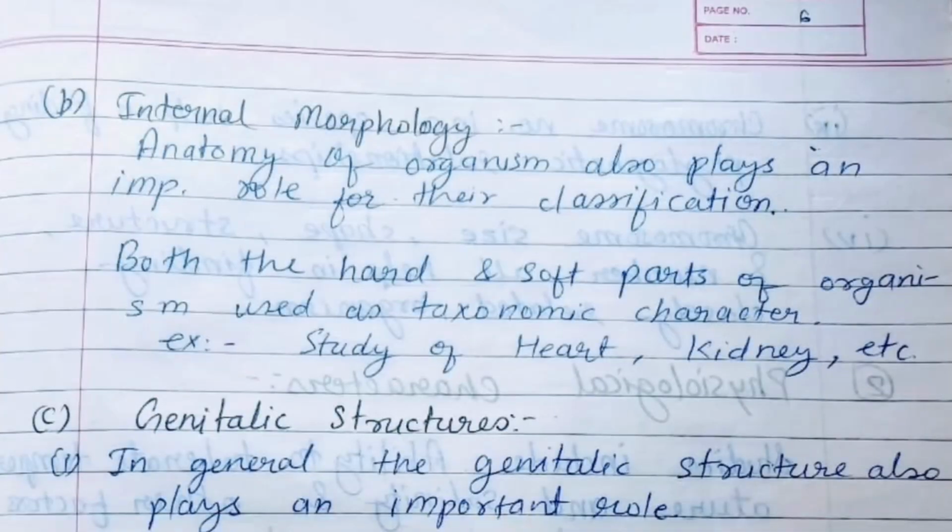Internal morphology. The anatomy of an organism also plays an important role in its classification. Both the hard and soft parts of organisms are used as taxonomic characters. Example: study of the heart, kidney, etc.